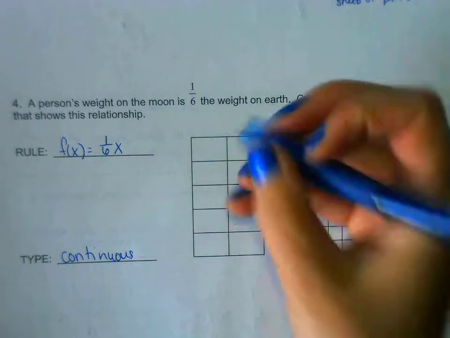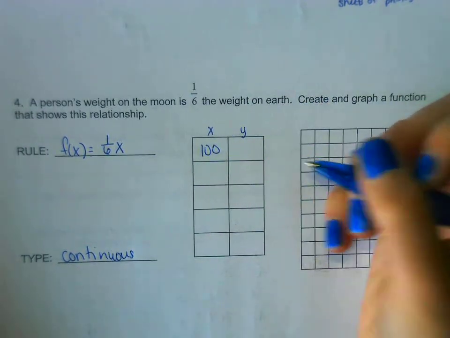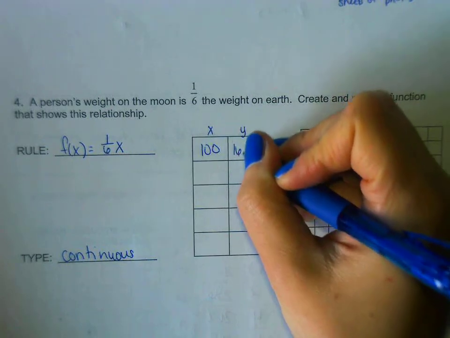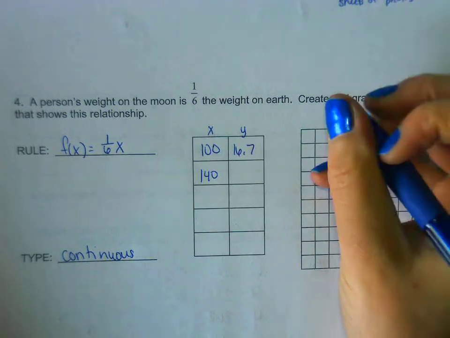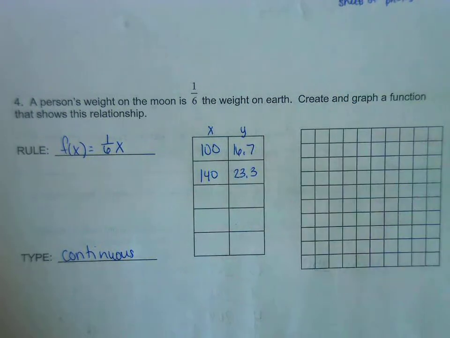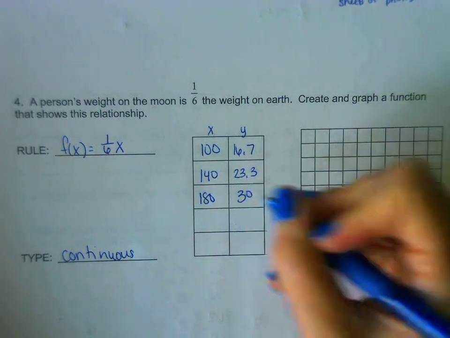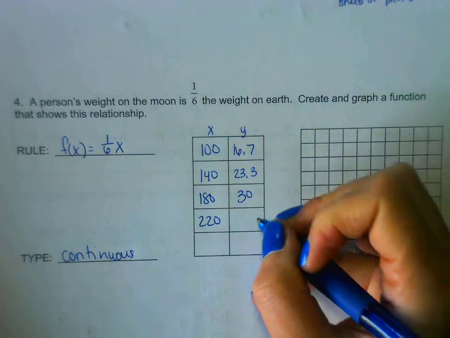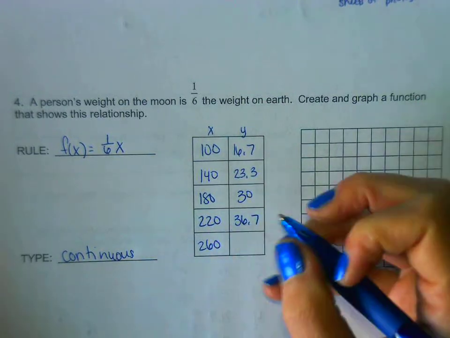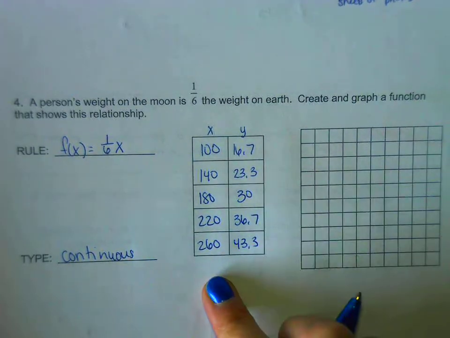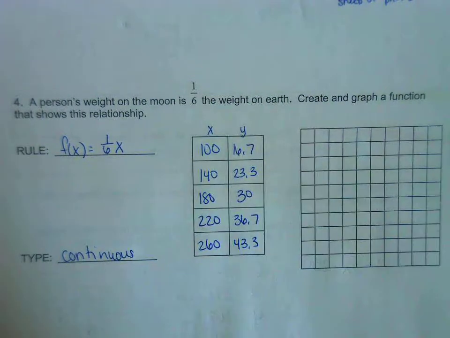So I picked some values. If someone weighed 100 pounds on Earth, they would weigh 16.7 pounds on the moon. If they weighed 140 pounds on the Earth, they would weigh 23.3 pounds on the moon. 180 would then be 30 pounds. 220 pounds would be 36.7, and 260 pounds would be 43.3, and that's all coming from doing 1/6 times 100, 1/6 times 140, 1/6 times 180. So now that we have this, let's create our graph.